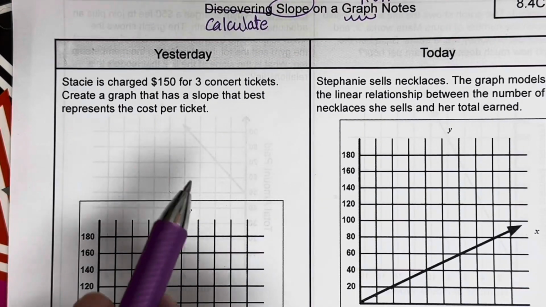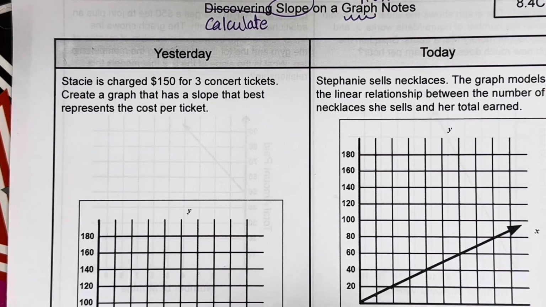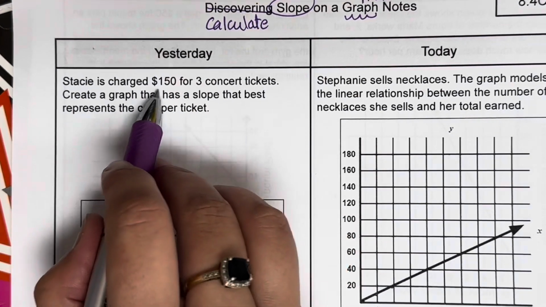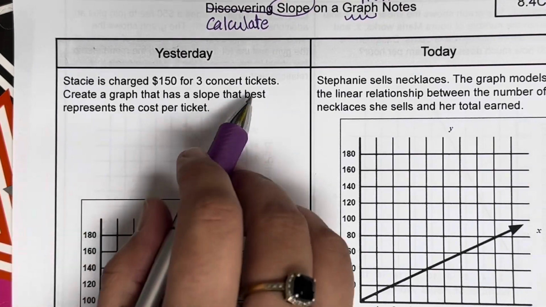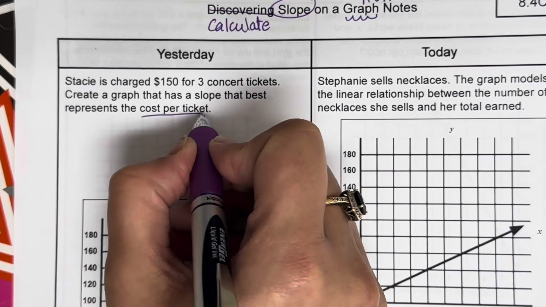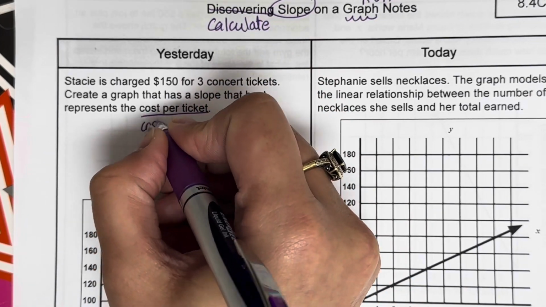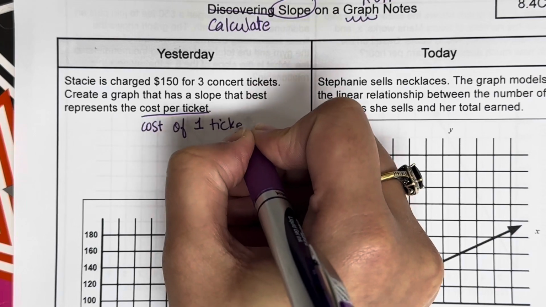First, let's go ahead and review the question from yesterday. It says Stacy is charged $150 for 3 concert tickets. Create a graph that has a slope that best represents the cost per ticket. So cost per ticket means cost of one ticket.